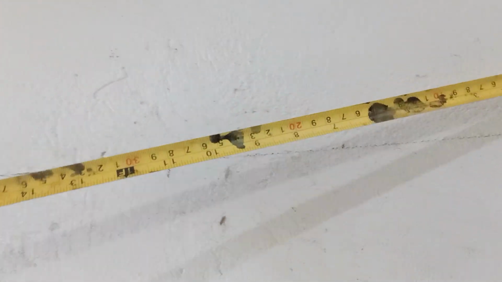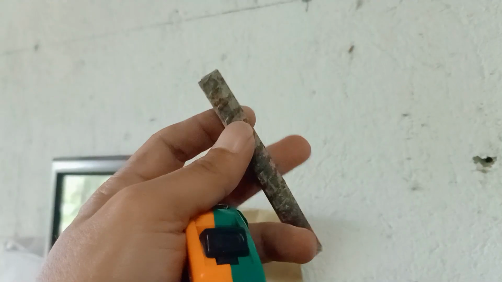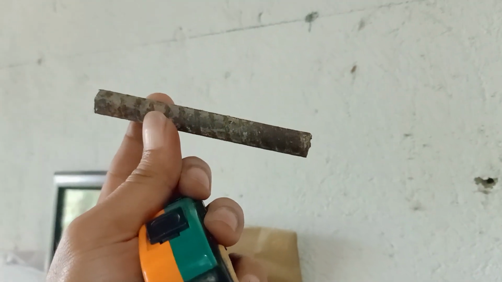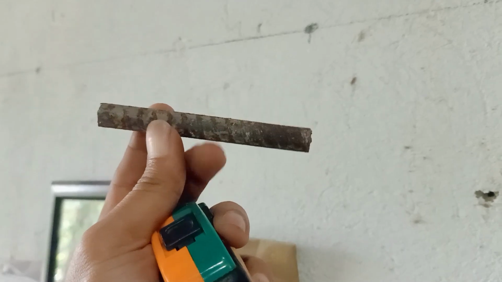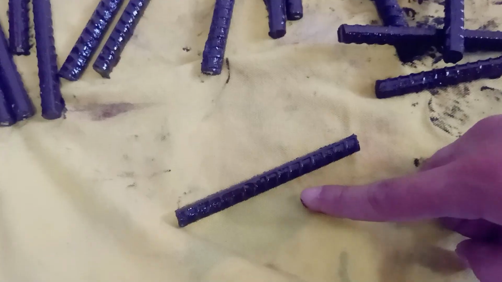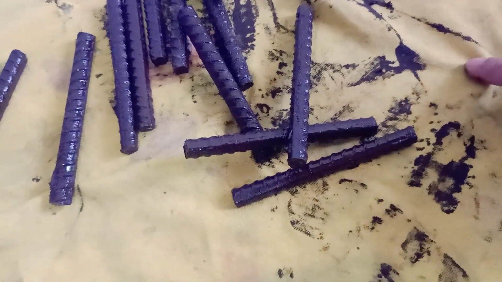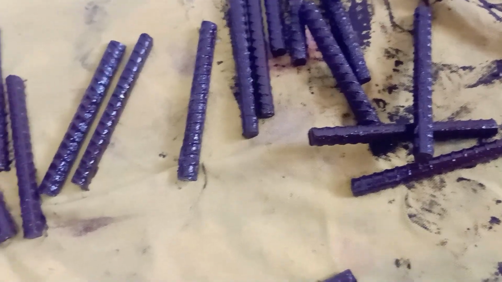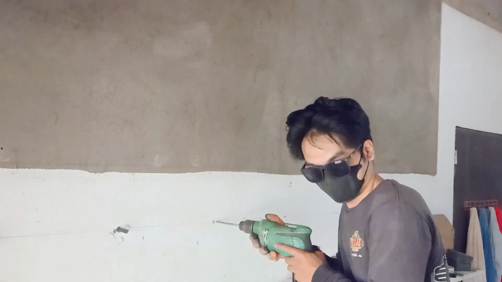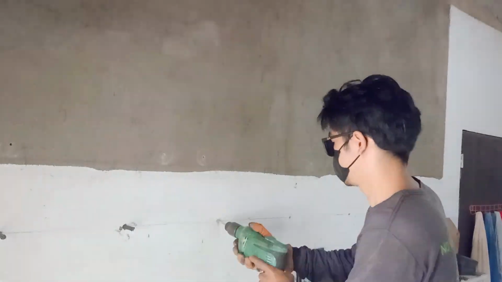So yan, natapos na rin sa gilid. So ito yung 10mm na ating gagamiting gawing brace mga boss. Mas maganda meron kayong 12mm mga boss. 10mm lang yung meron ako, so yan lang gagamitin ko. Nilagyan ko muna ito ng anti-kalawang na pintura mga boss para hindi siya basta-basta kakalawangin. So magbubutas na tayo mga boss.